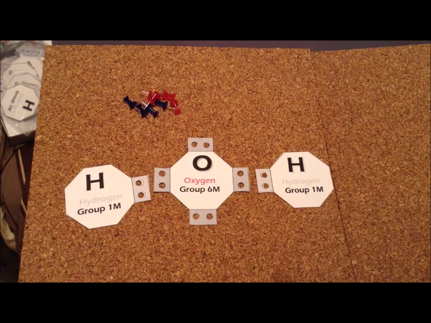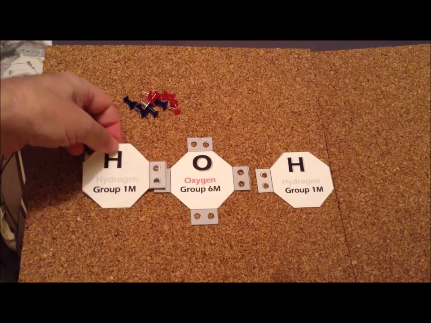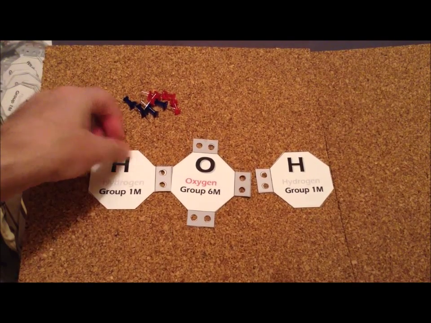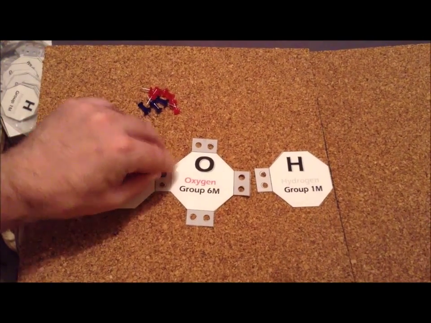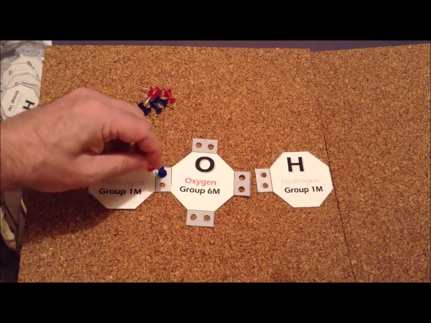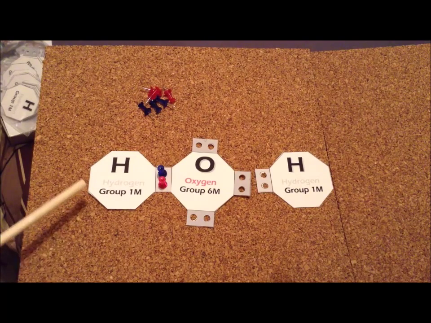So the key here is I have to simultaneously satisfy the desires of the 2 hydrogen atoms to each have 2 electrons, and the oxygen atom to have 8. So the way that I can do that is by sharing a pair of electrons between hydrogen and oxygen over here. So let me put those in. So I have 1 blue and 1 red. So for the time being, this particular hydrogen atom is happy. It has allocated, it's satisfied the Duet rule. So now let's see if I can satisfy the other hydrogen atom.